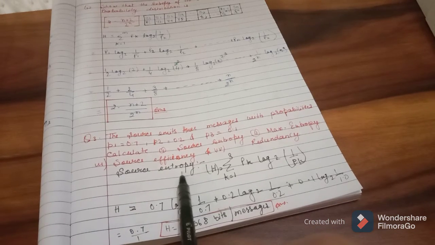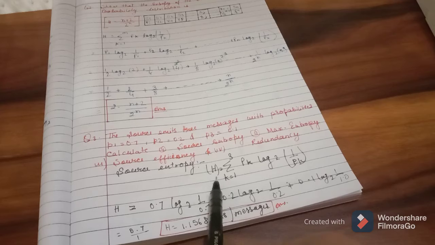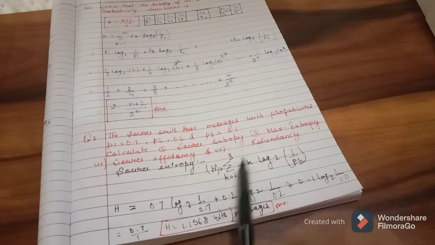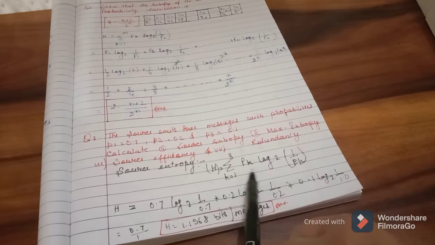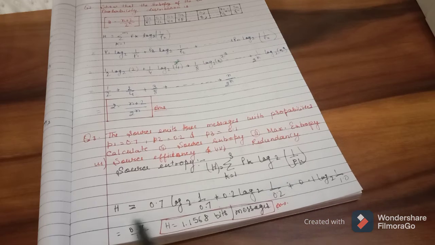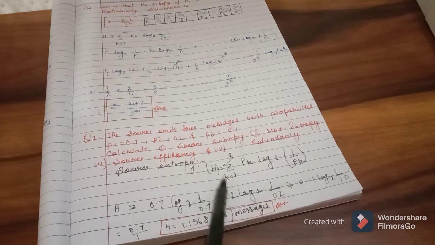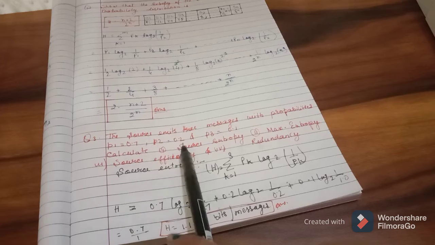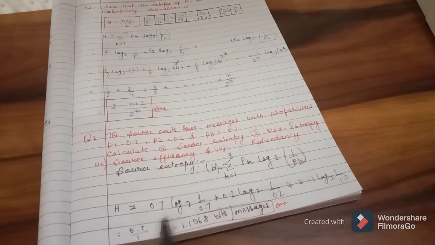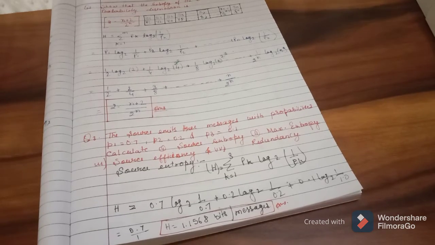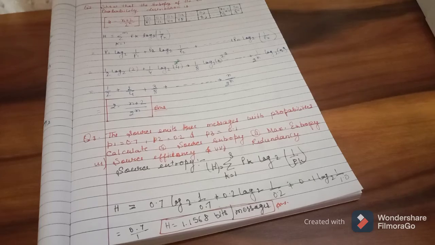Source entropy: we know the formula of source entropy. The formula is H = sum of pk log2(1/pk). We put our values in this formula and we will get H, which is the source entropy.